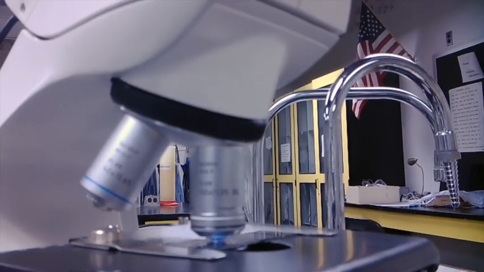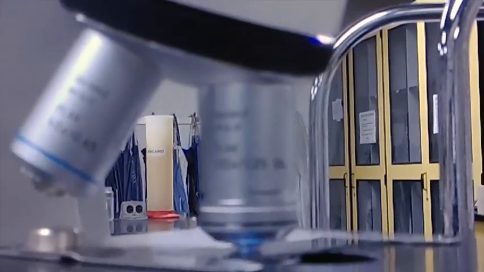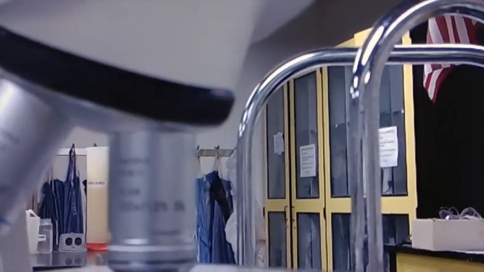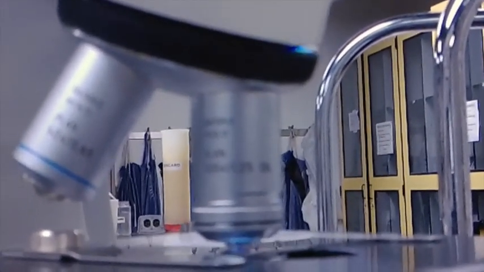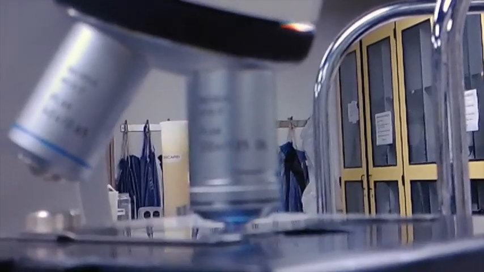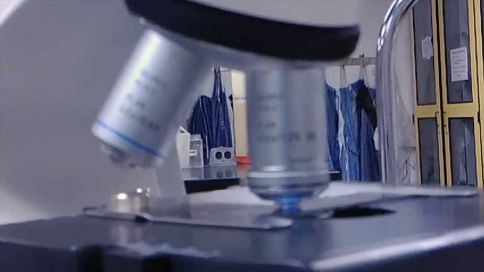For your objective lenses here, again, they vary. To get the total magnification power of your microscope, you multiply your objective that you have on.